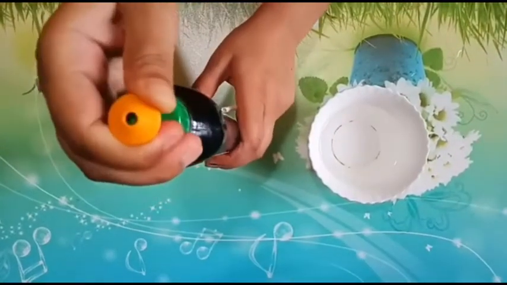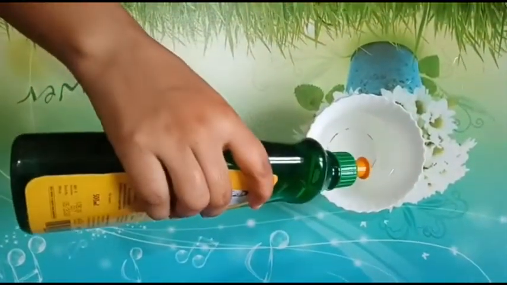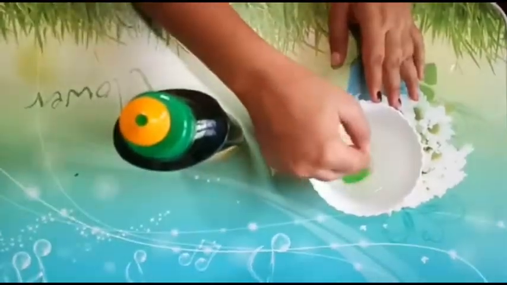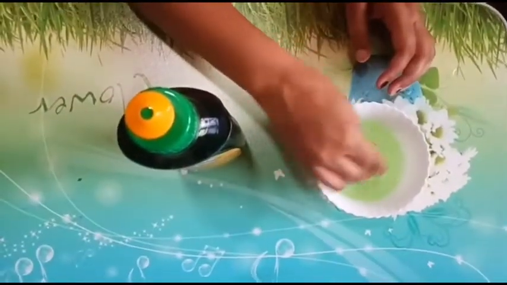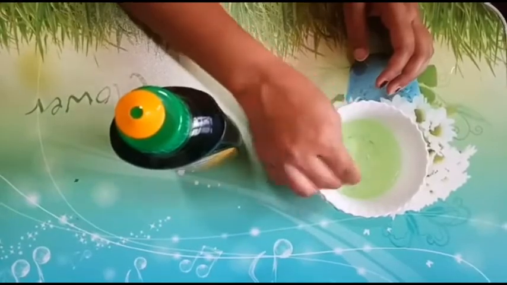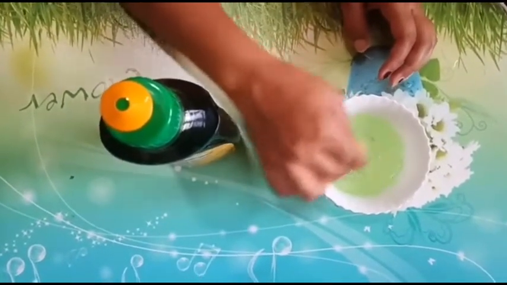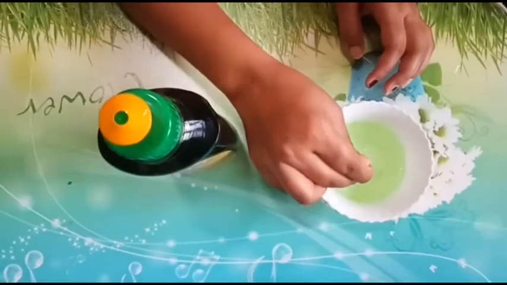So just mix soap into water and mix it well, and if we have added enough soap, you can blow into the straw and make bubbles. Blow into it. So you can see I have made some bubbles.